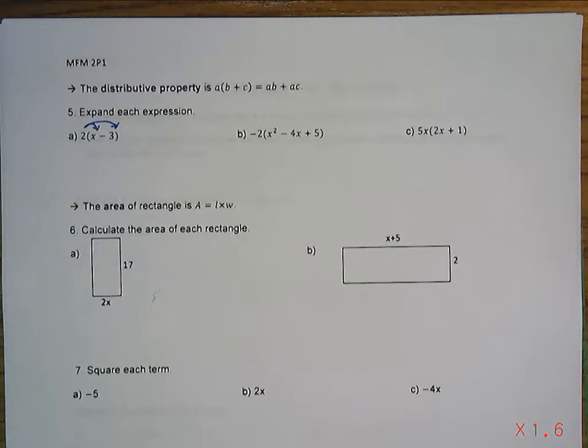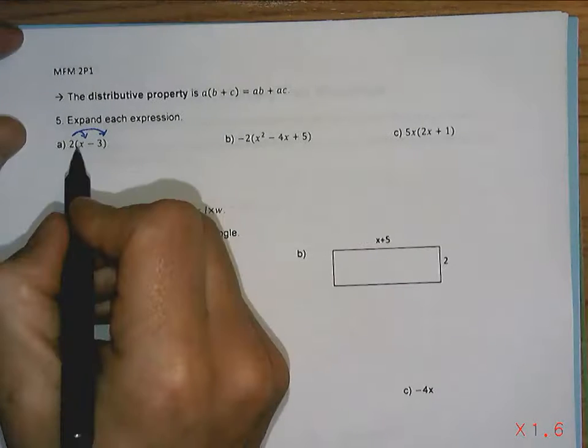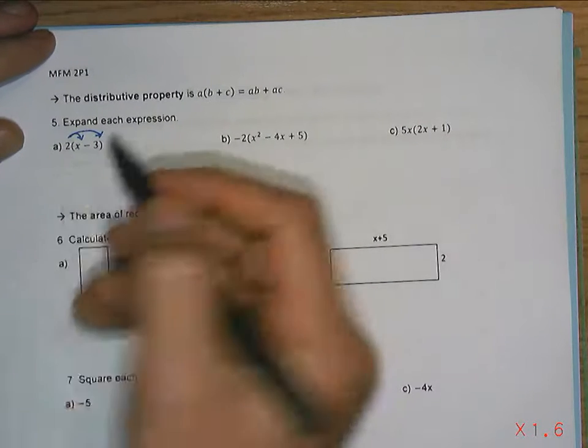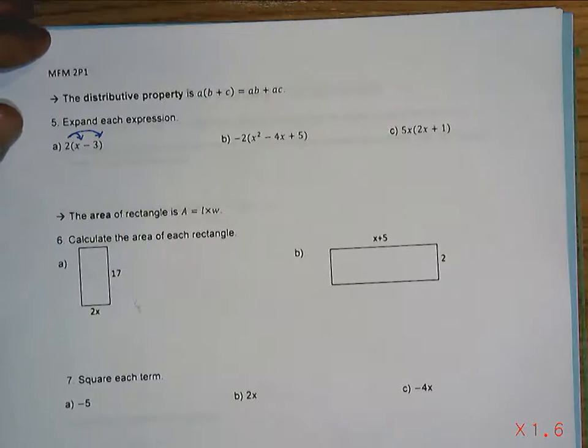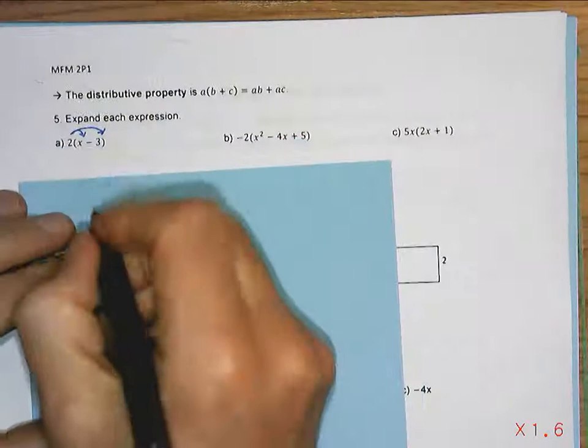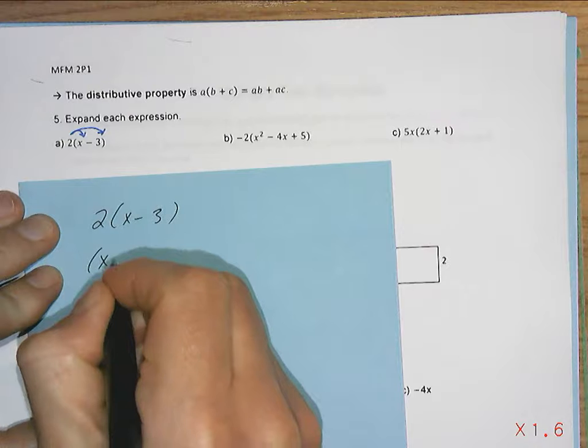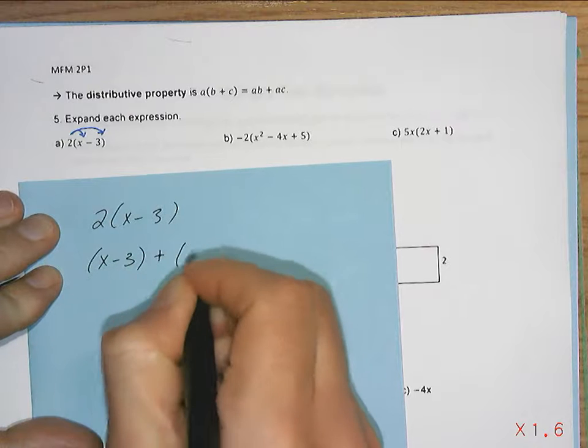I think I did it with cookies. I came in and I said, okay, I'm going to give cookies to everyone. Everyone's got to get a cookie in the classroom. So inside this bracket is the classroom, and the 2 is coming into it. What this really means is 2(x - 3). What it really means is (x - 3) + (x - 3).